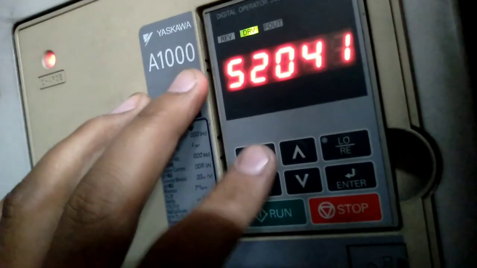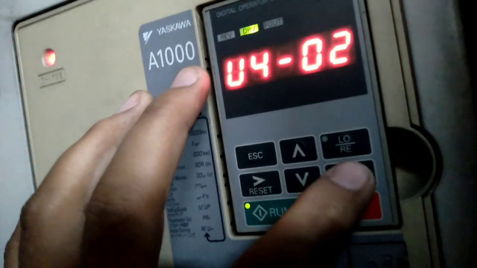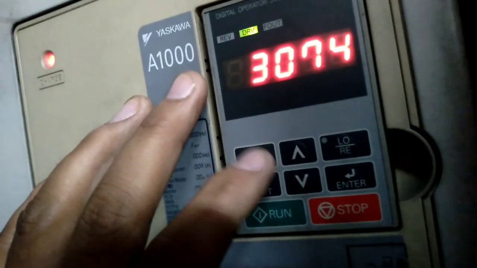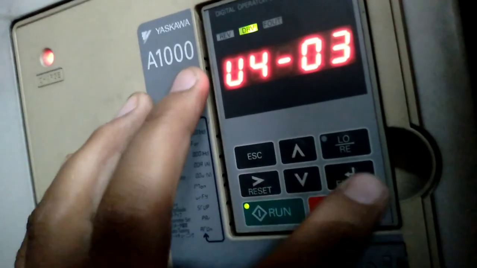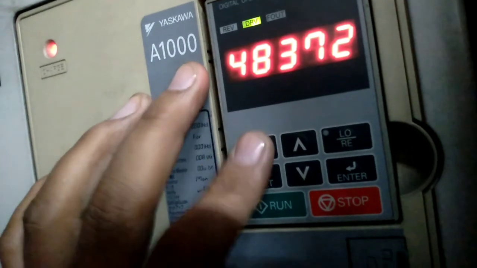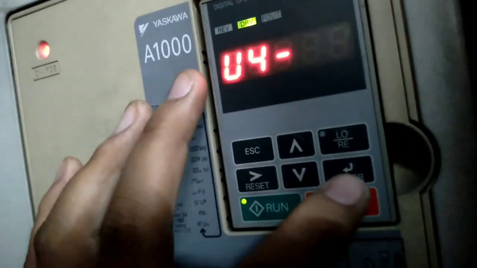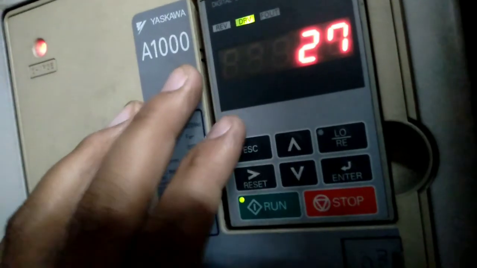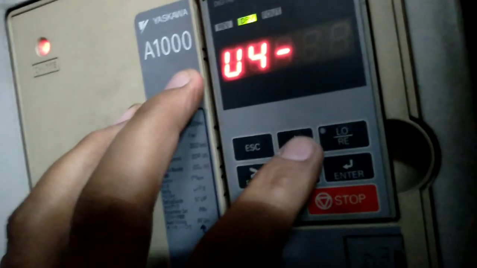Okay, but the reason I'm showing this is that many people who are beginners, who are new in the industry and who are not used to these drives could really find this quite helpful in their job, in their work, and they will definitely gain some confidence.